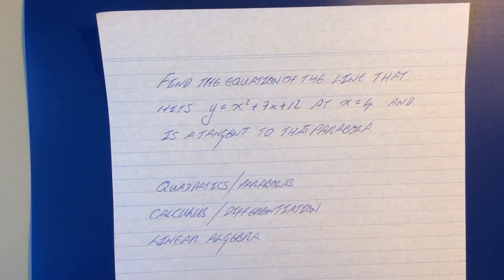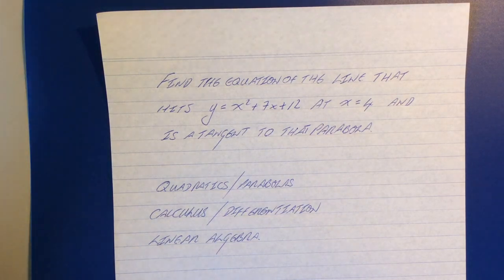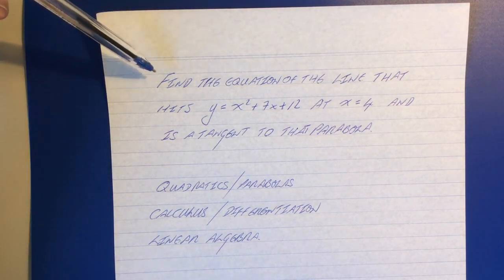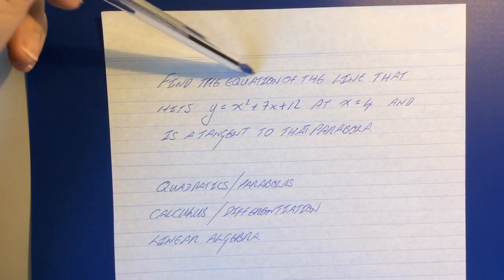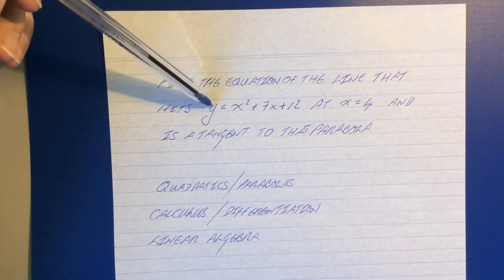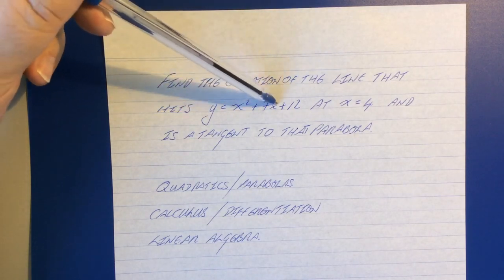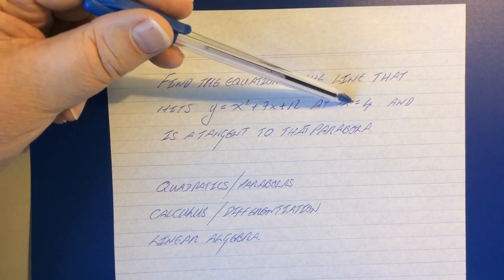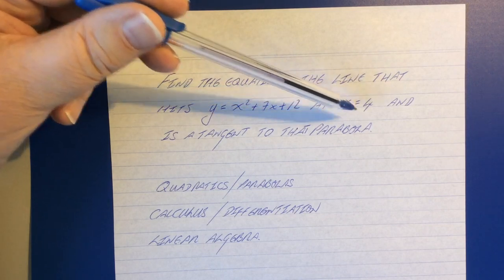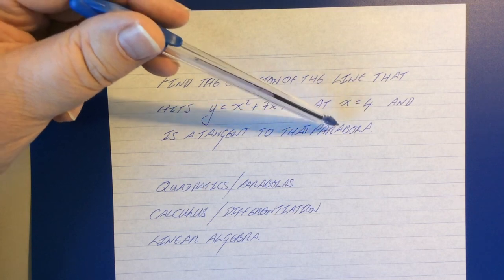And today we have an interesting problem. I'll read you the problem in case you can't read my terrible printing. Find the equation of the line that hits y equals x squared plus 7x plus 12 at x equals 4 and is a tangent to that parabola.